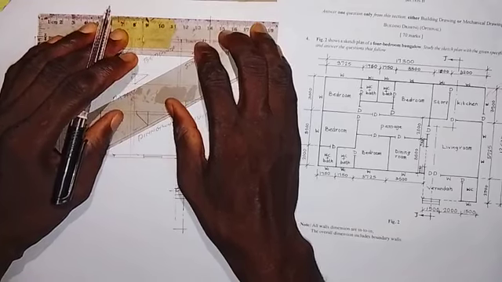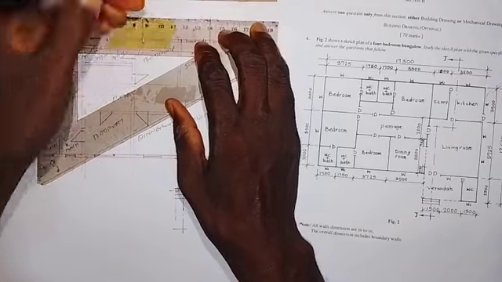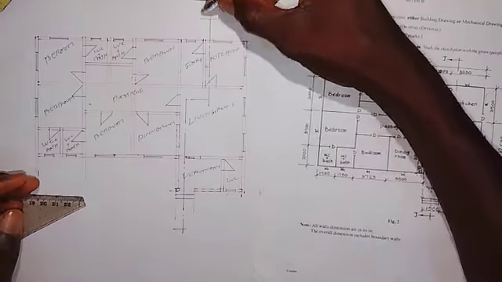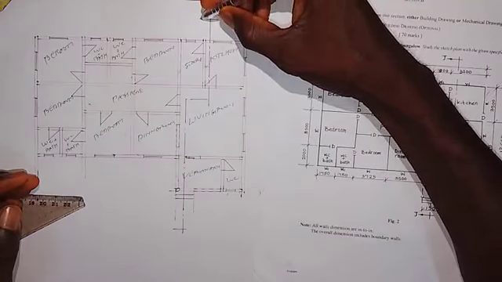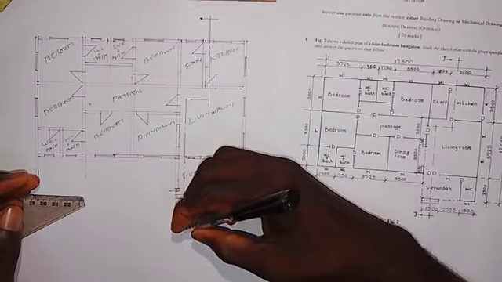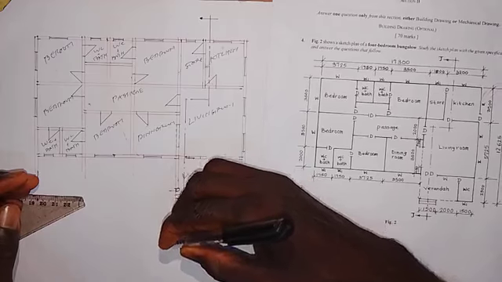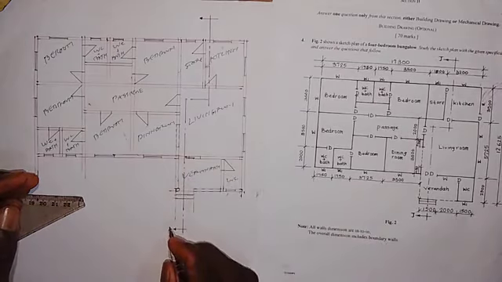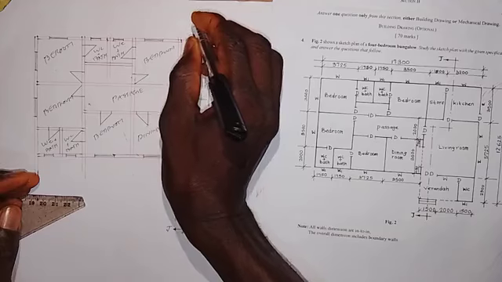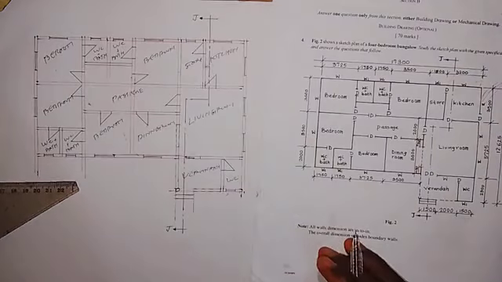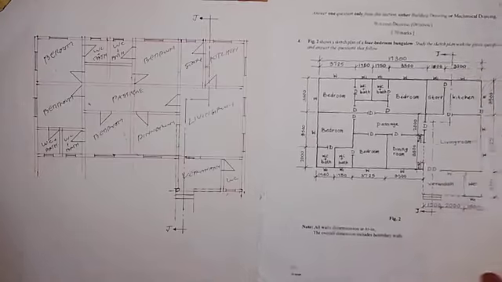And then there's something that we still need to fix here. That is the east projection. All right, so the arrowhead has to be shown. So this is arrowhead JJ. Arrowhead JJ. All right, so we have fixed the arrowhead. So let's quickly put in the east projection.